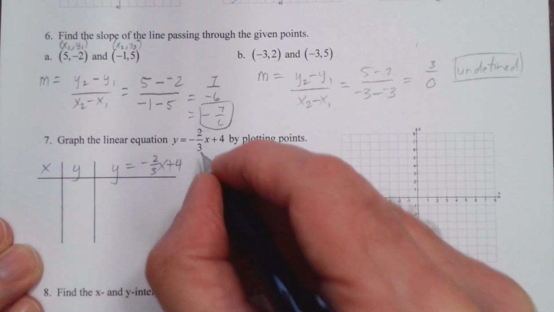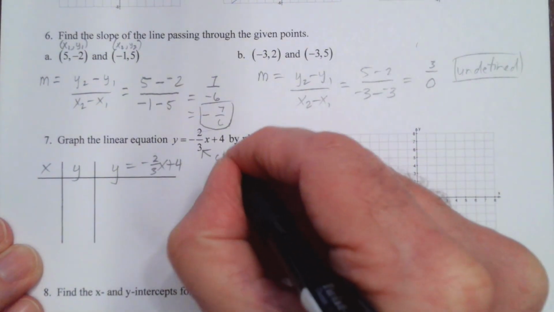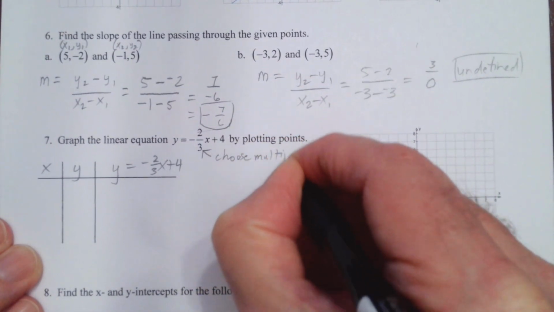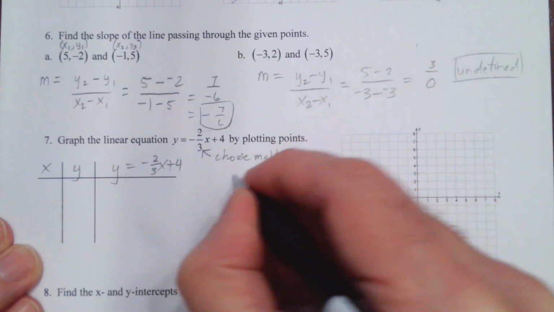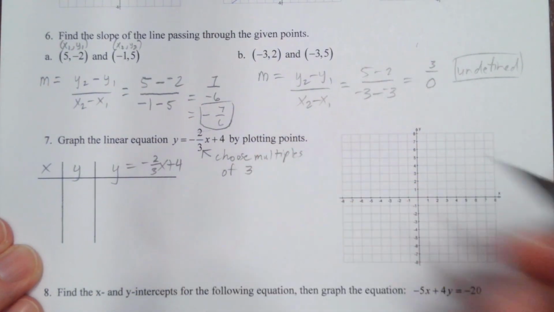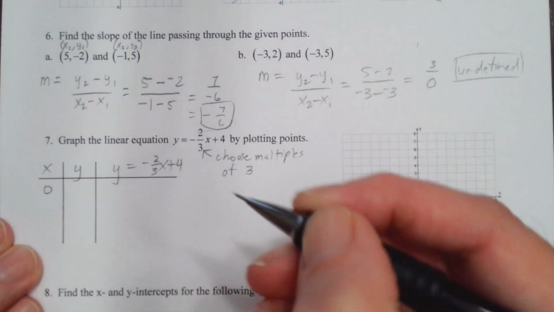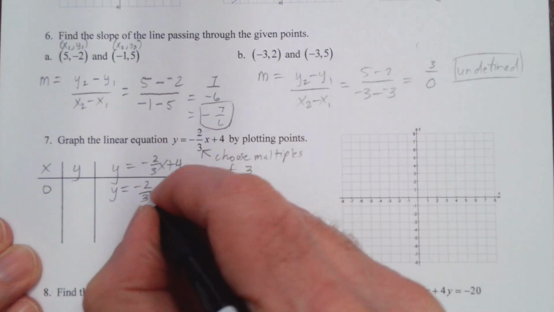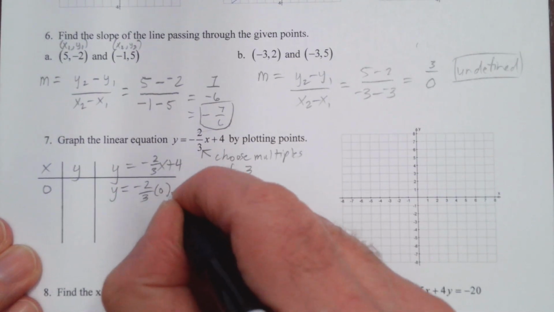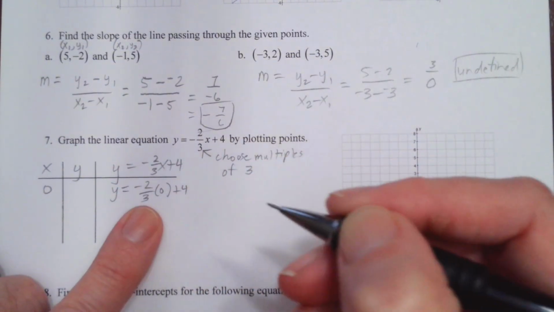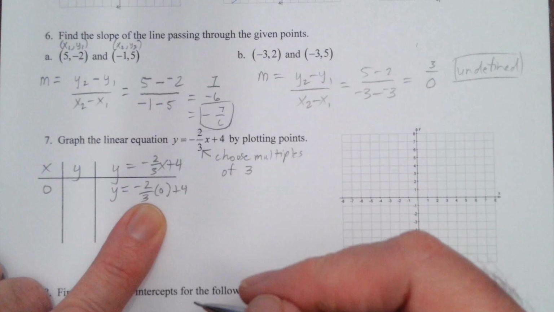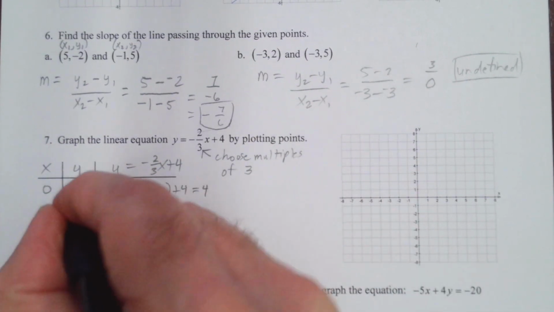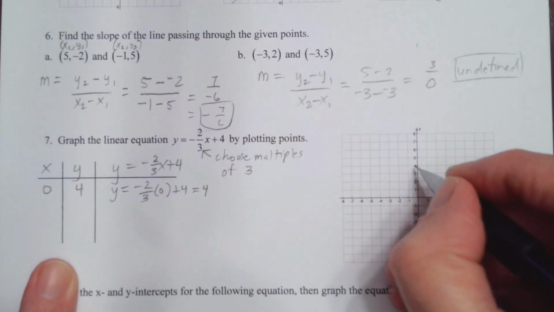So because our denominator is 3, we want to choose multiples of 3. By doing that, we'll avoid fractions. So 0 is always a good choice. 0 times 3 is 0. So I plug a 0 in there. Well, that's 0 when you multiply negative 2/3 times 0. Add 0 plus 4, you're going to get 4. So 0, 4 is on the graph.